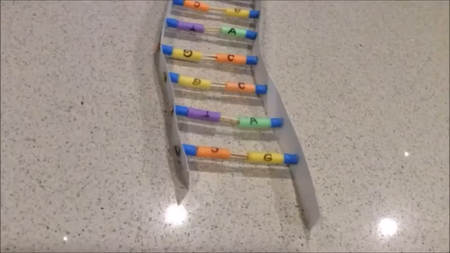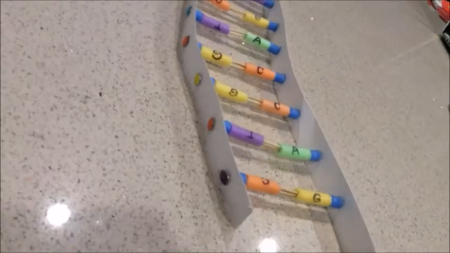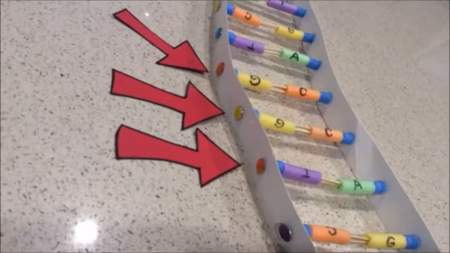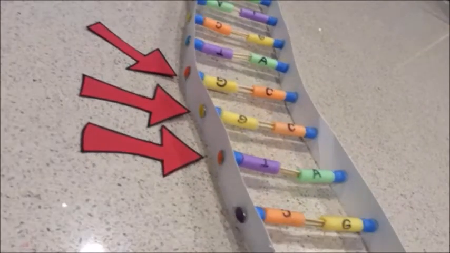If you look closely enough, you can see that it takes 3 bonds, specifically called hydrogen bonds, which are represented by the toothpicks, to connect guanine and cytosine, and it takes 2 hydrogen bonds to connect thymine and adenine. Those tacks represent the phosphate groups of a nucleotide.